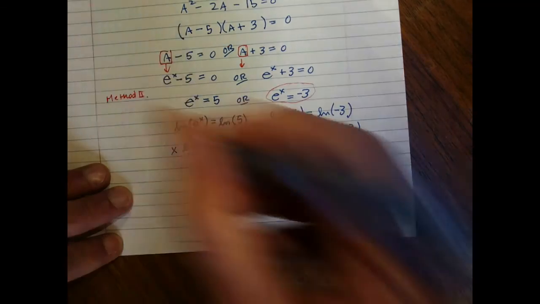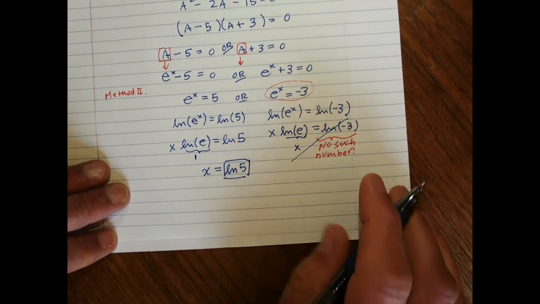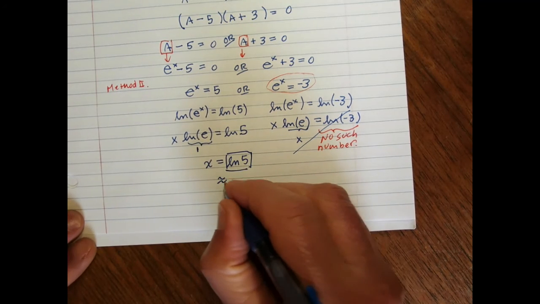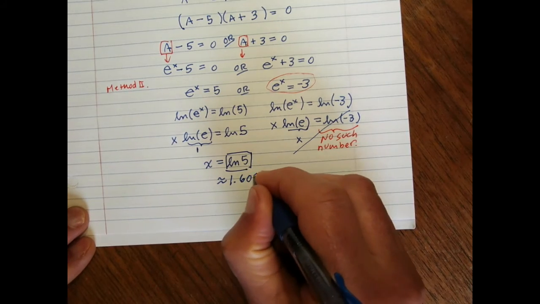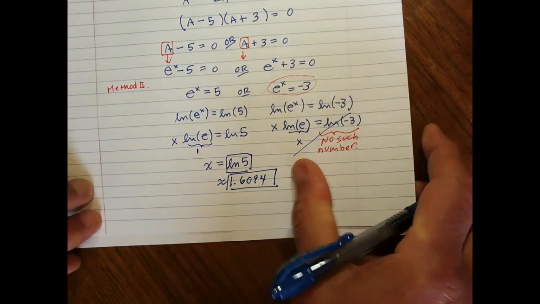So we actually get no solution out of that part of the problem. There's only one solution, ln of 5. And I guess I should write a decimal down. What is that? 1.6094 is a decimal value.